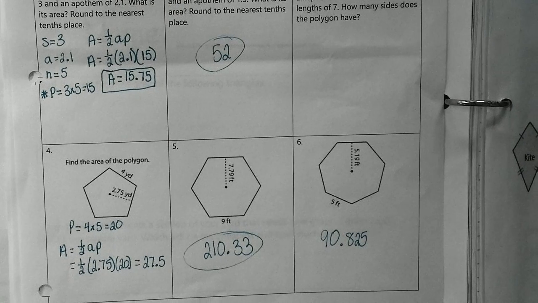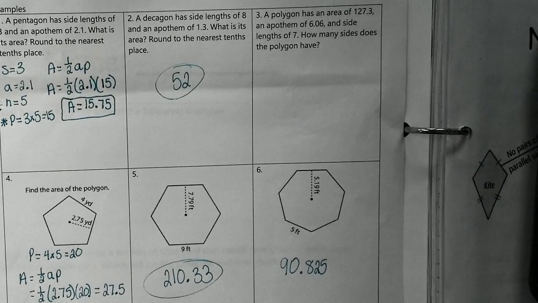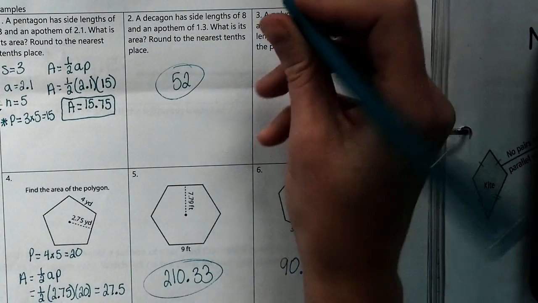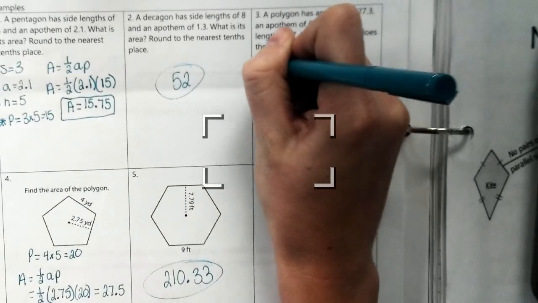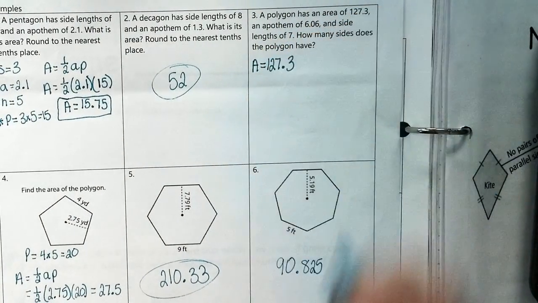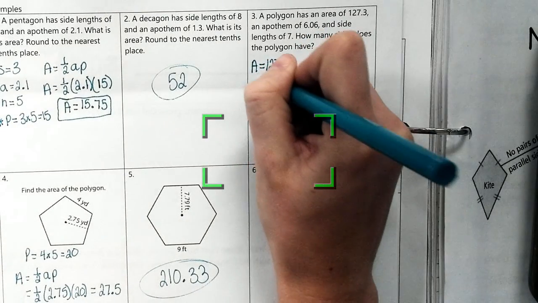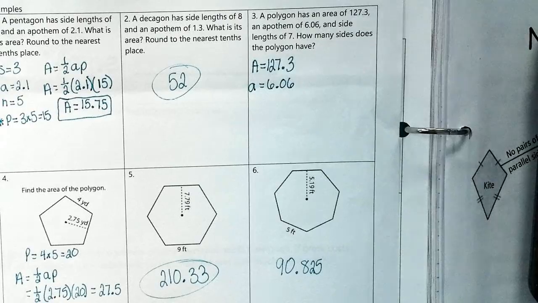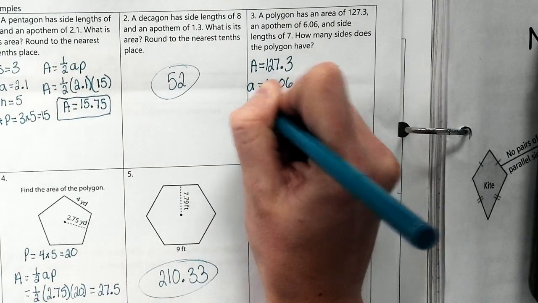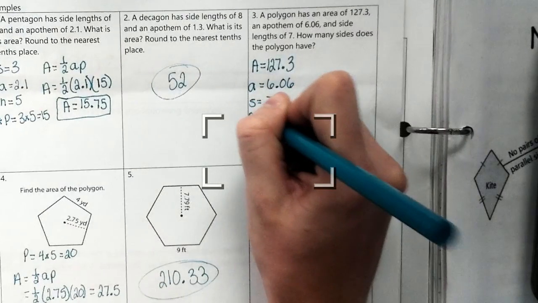So on number 3, it says a polygon has an area of 127.3. So that is different right away because it gives you the area. The apothem is 6.06. And one of the side lengths is equal to 7. How many sides does the polygon have? So we need to know what n is.